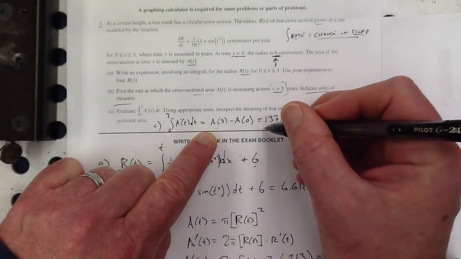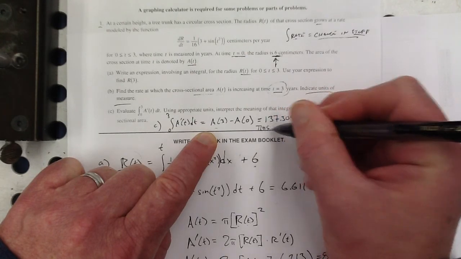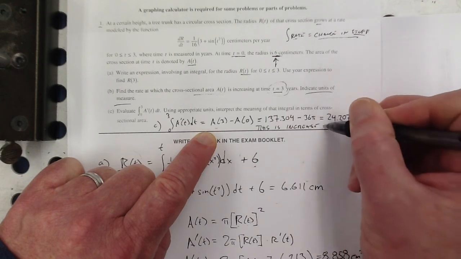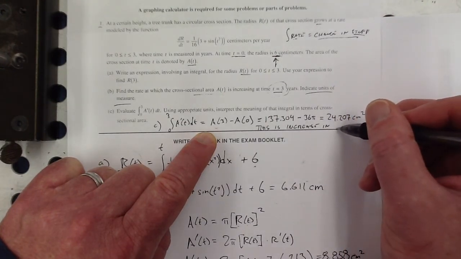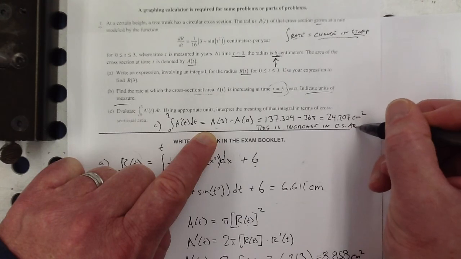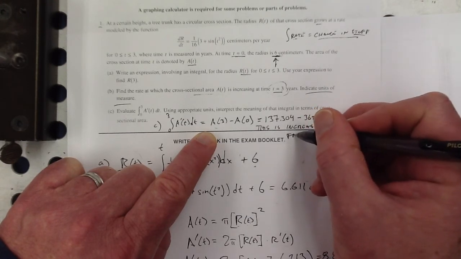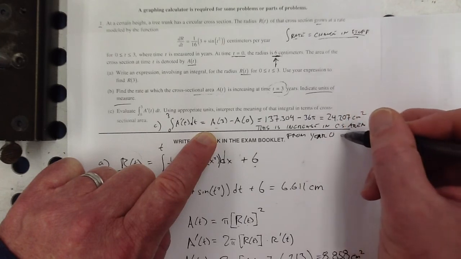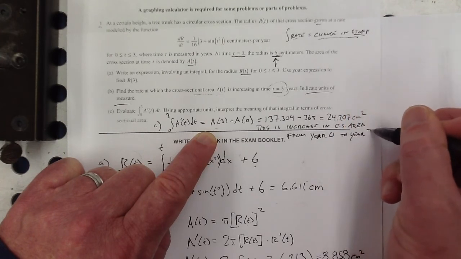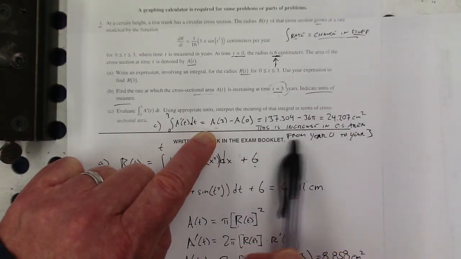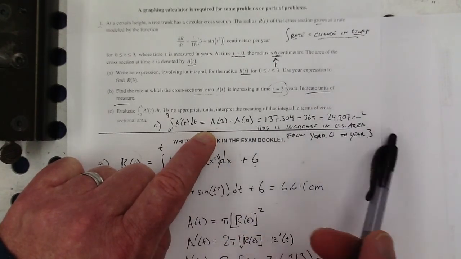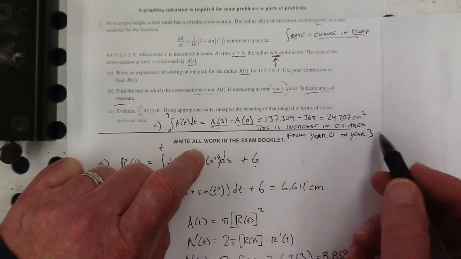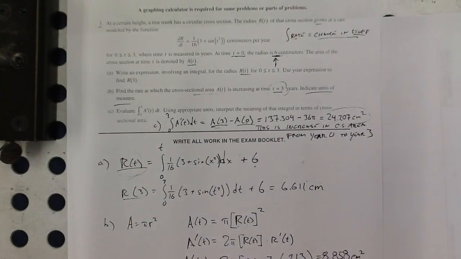So this is the increase in cross-sectional area from year 0 to year 3. The way that you describe that doesn't have to be exactly the words that I said. It would just have to capture somehow the idea that the area changed from time 0 to time 3 by this much. That's what that means.